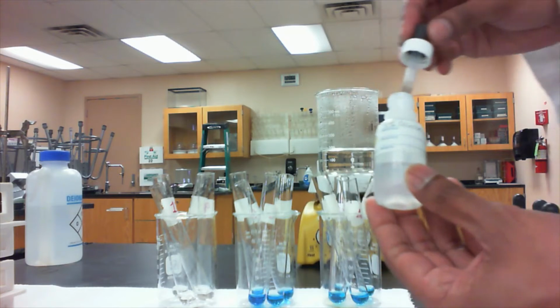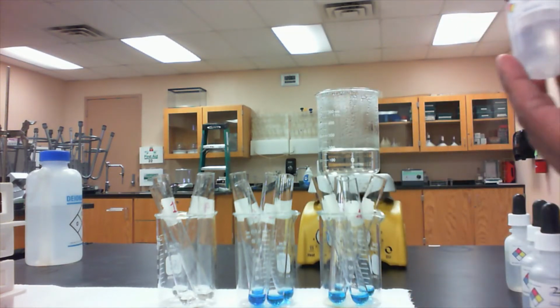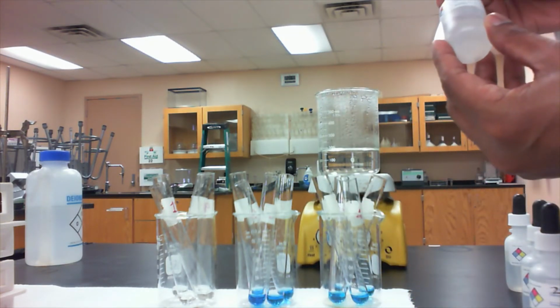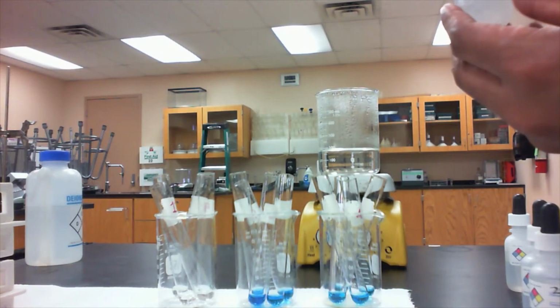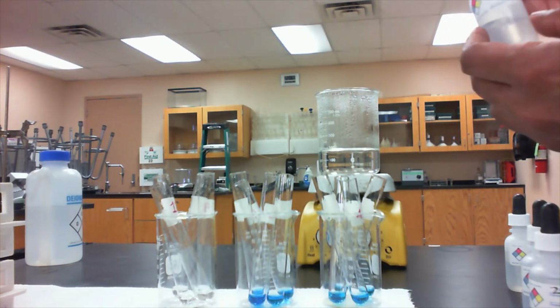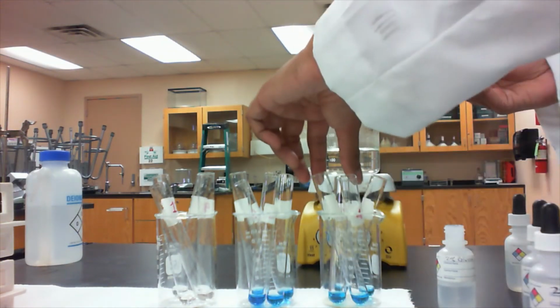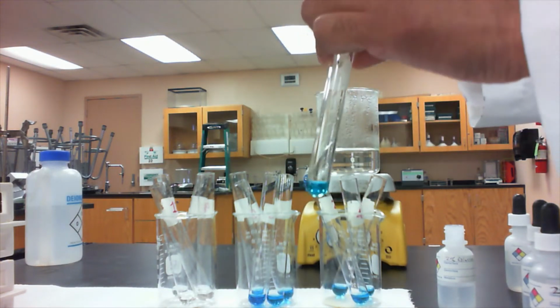I'm going to take my dropper and add 10 drops of the glucose solution to test tubes 1, 5, and 9. So here's test tube 1. I'm going to add 10 drops.